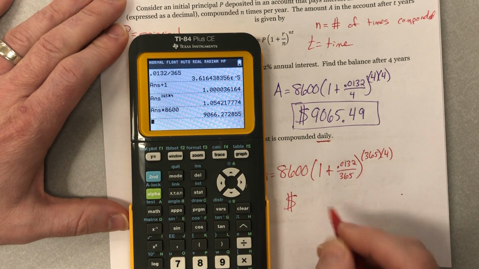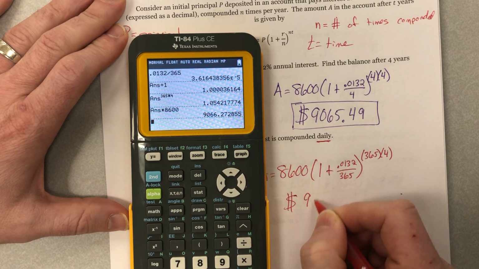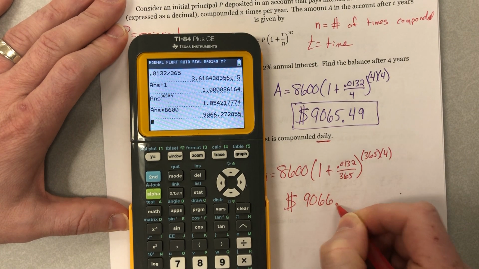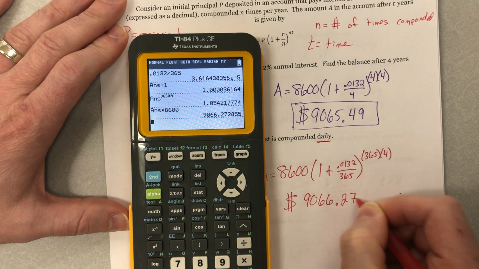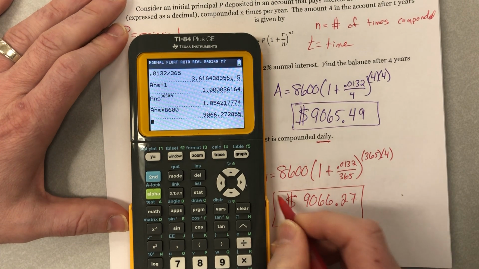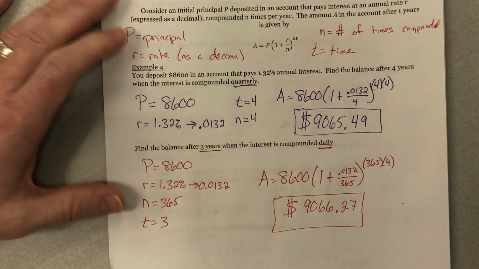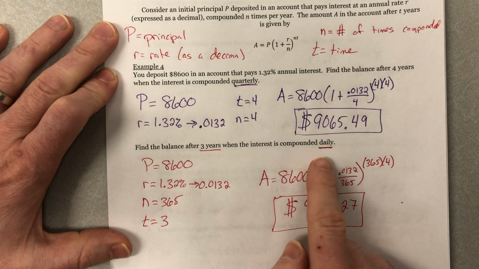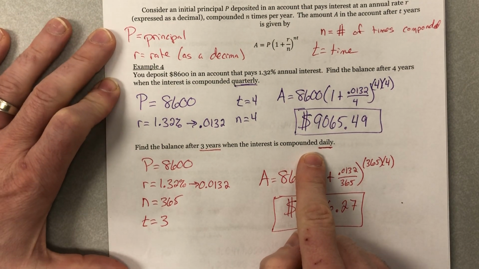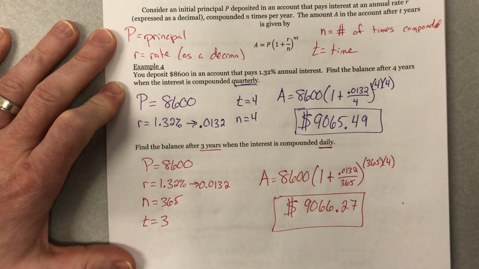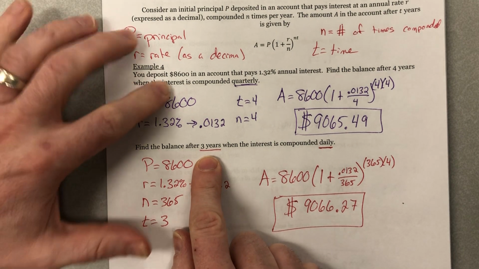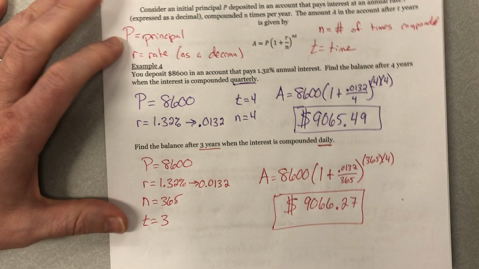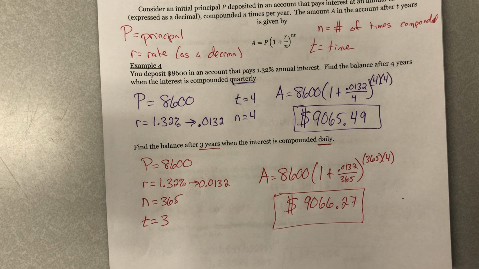So we would have $9,066.27. Okay, so we can see what happens here. It's showing us that the more often the interest is compounded, the more money we're going to make. So notice here, it's a year less, but because our interest is compounded more often, we end up with more money. Okay, so that's the video for 6.1. Your homework will be posted shortly.